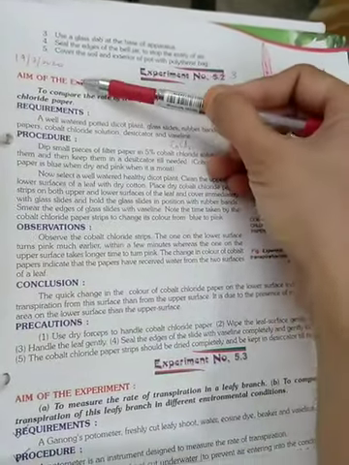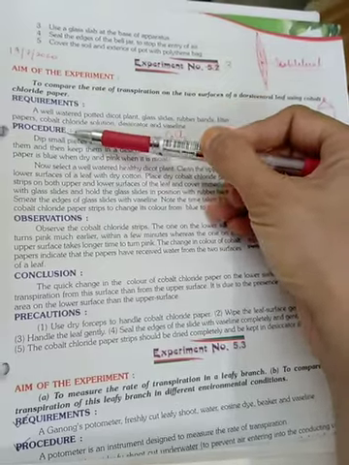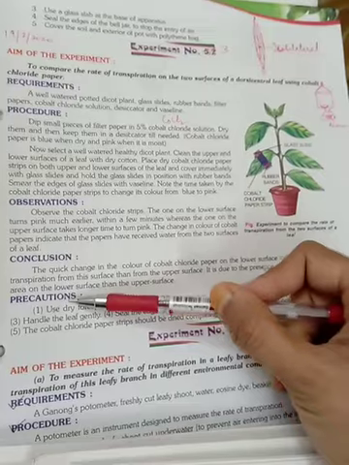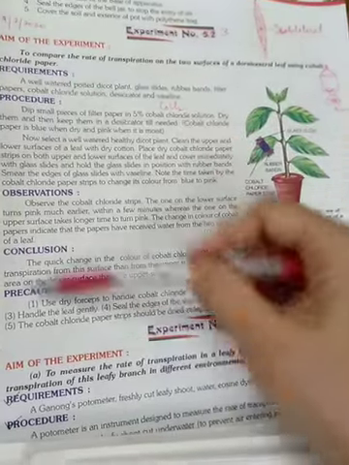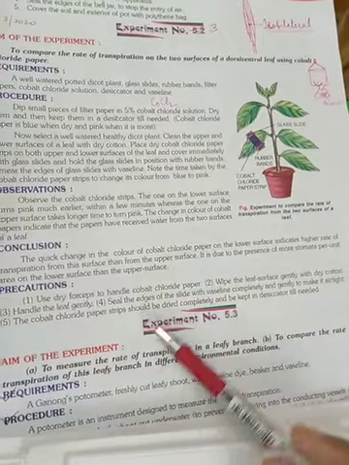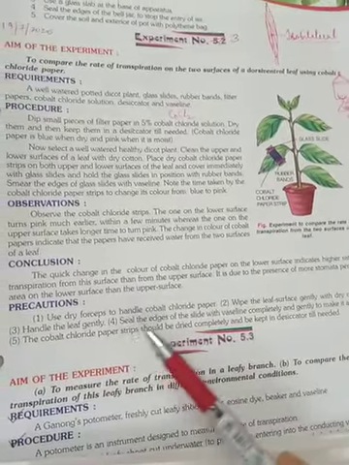Once again, starting from aim, requirements, procedure, observations, conclusion or result, and precautions. Right? I hope the experiment is clear. It is already done theoretically, but this is how you're going to write in your files. This will be practical number 3.